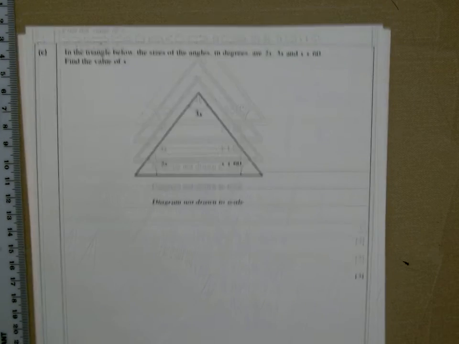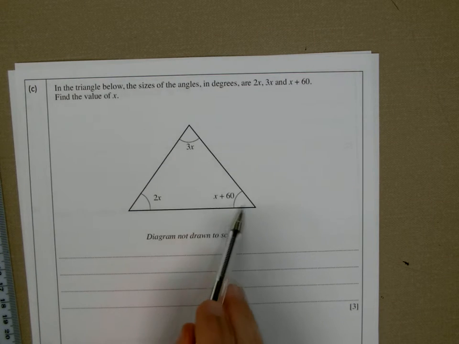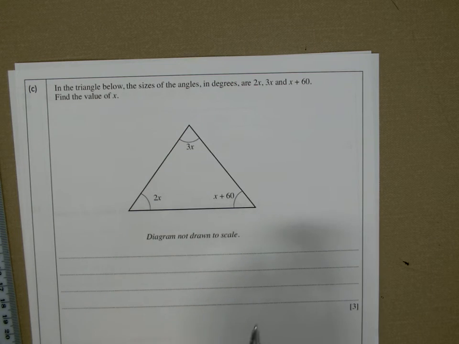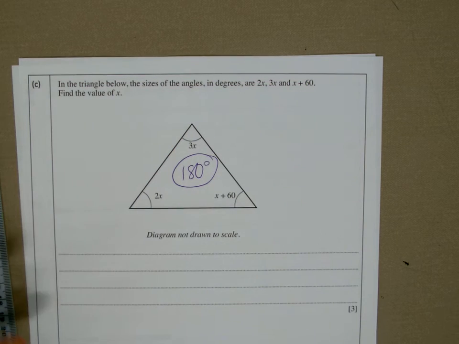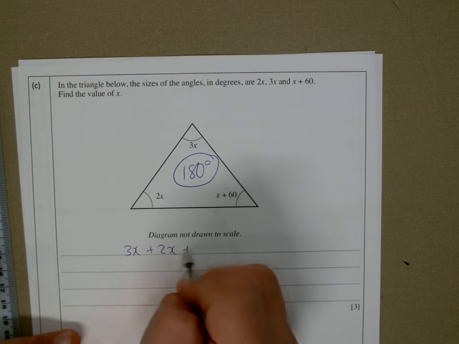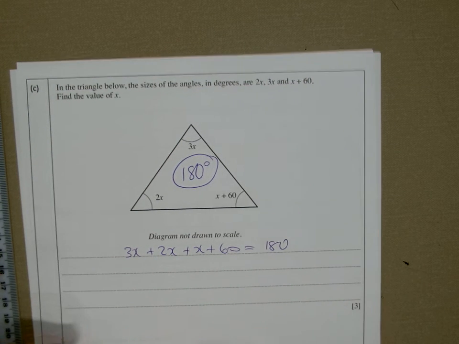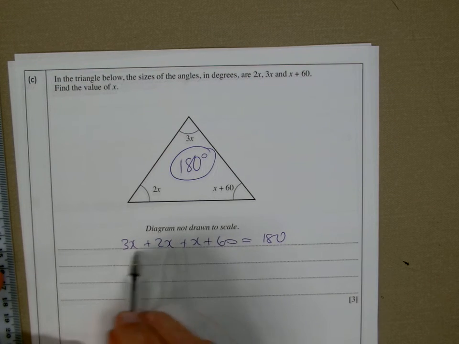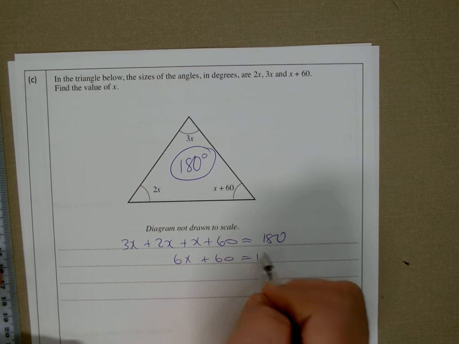Okay, part C then, it says, in the triangle below, the sizes of the angles in degrees are, we've got here, 2x, 3x, and x plus 60, find the value of x. Now what do we know about a triangle? Of course, they all add up to 180, so 3x, 2x, x plus 60 will sum to 180. If I put these together then, that becomes 6x, and 60 is 180.